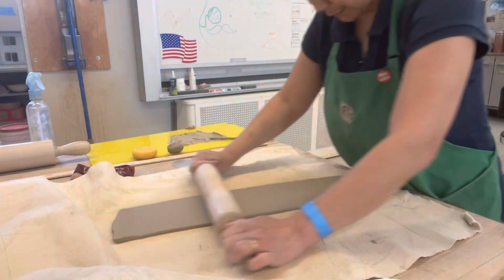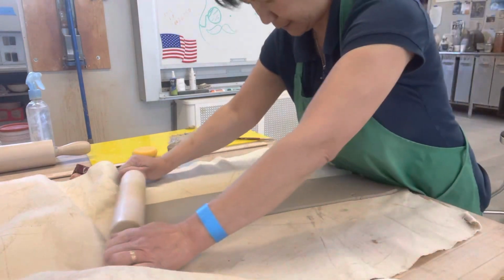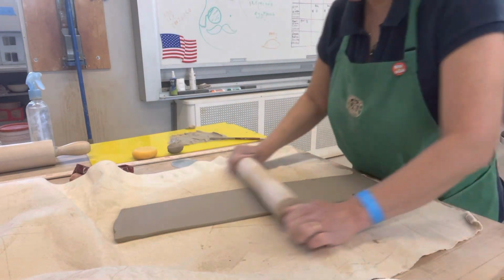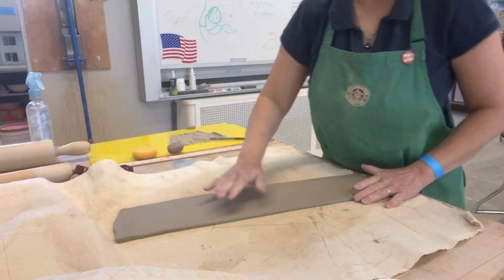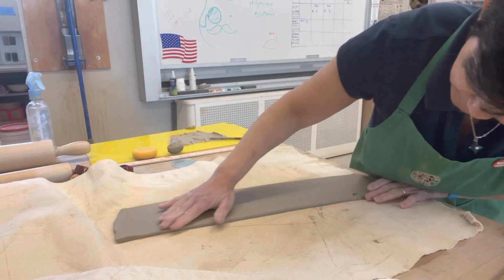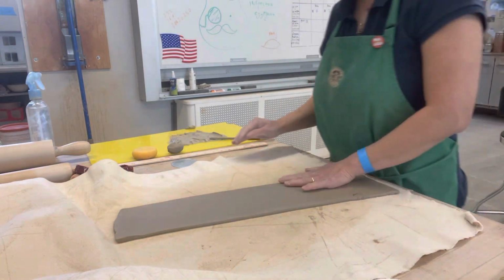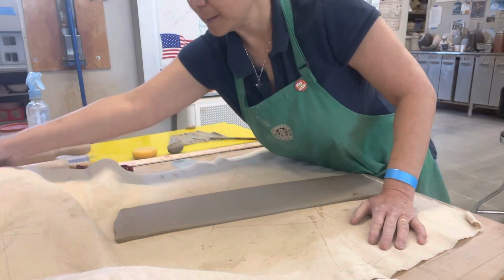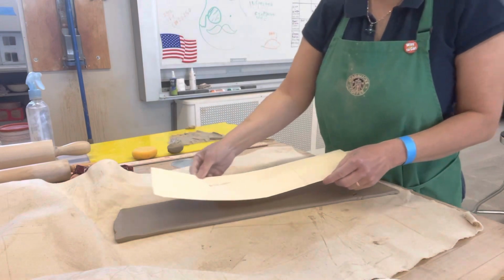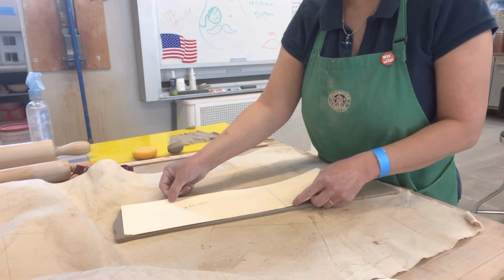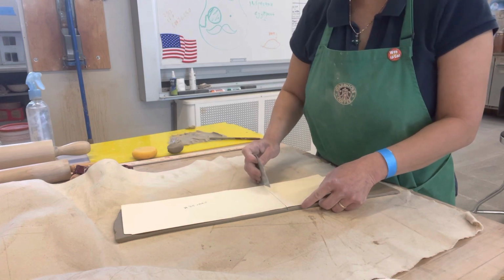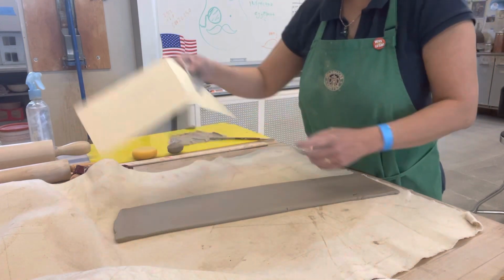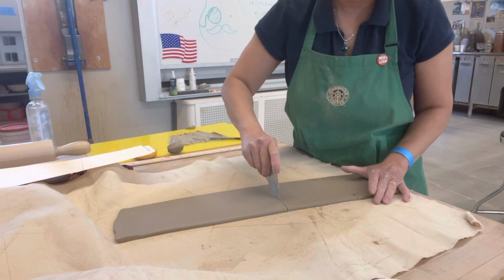So I kind of stretch even longer and a little thinner. Remember, your clay shrinks about 16%. So I want to say this is less than a quarter inch. Looking pretty good. I'm going to bring out my stencil because I want a 3.5. So roughly right there. I'm going to cut it like that.